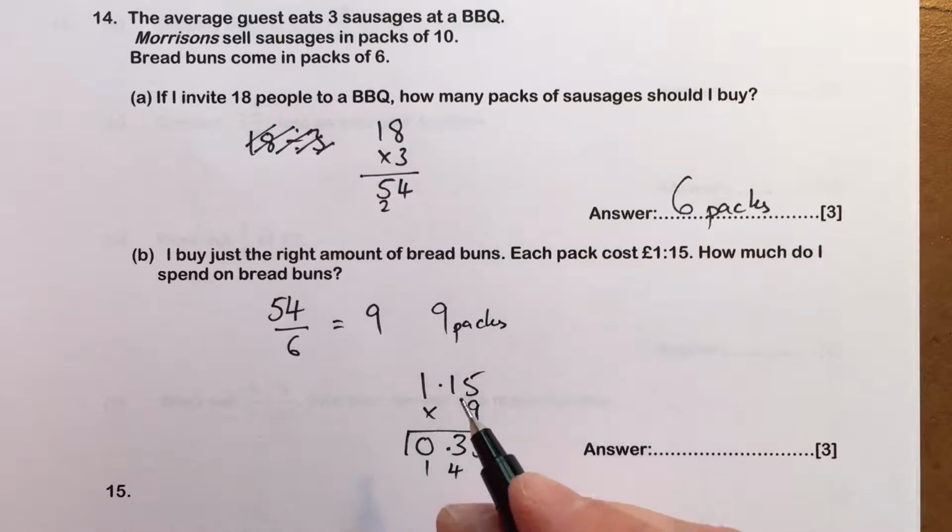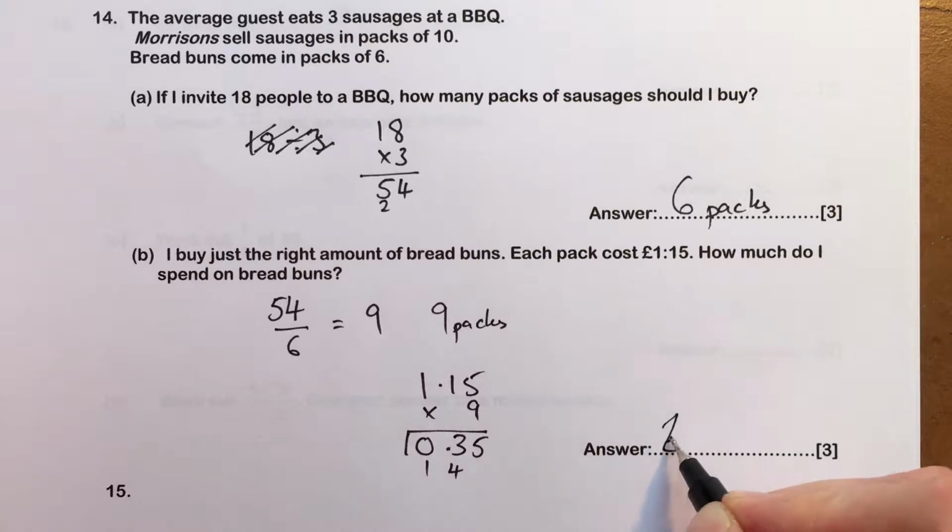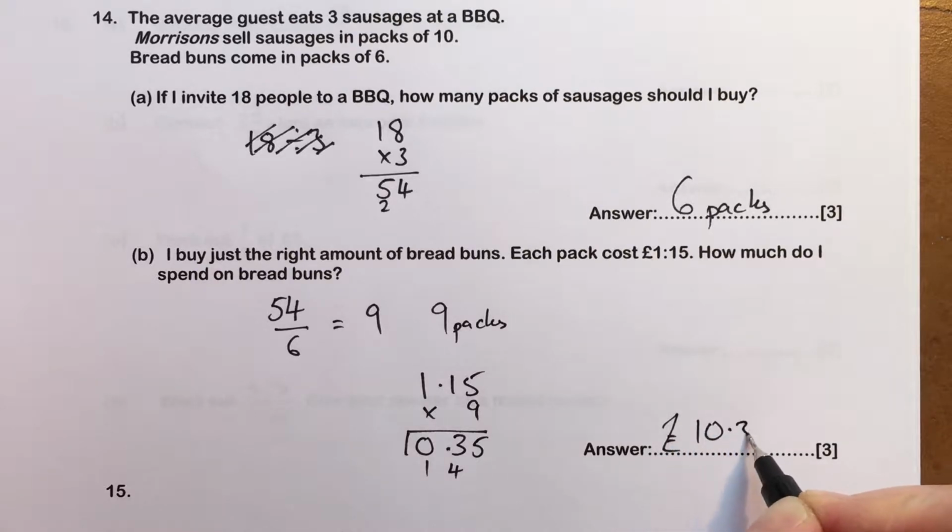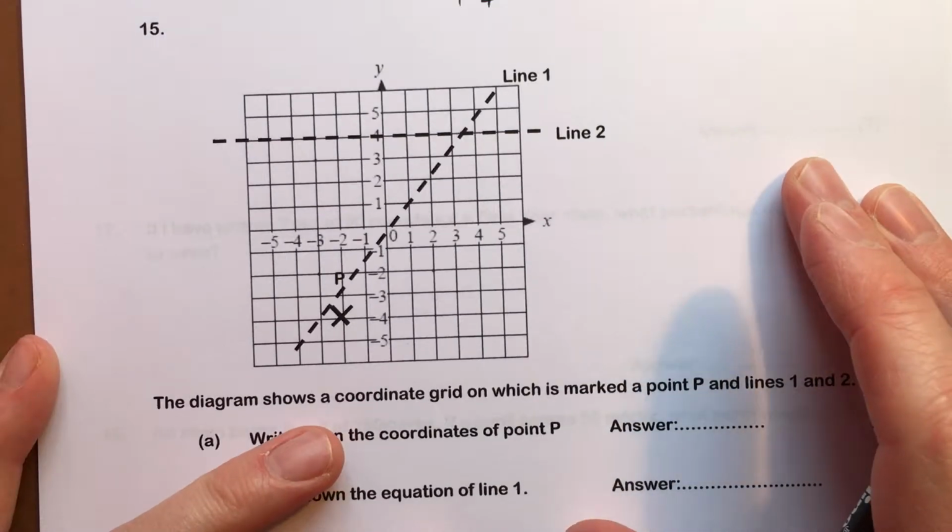Stop. Have a think. Does it make sense that if I'm buying 9 packs of something just over £1, it's costing me just over £10? Yes. If this had gone £103.50, I've probably got my maths wrong, rather than buying the most expensive bread buns in the world. Okay, £10.35. Lastly, if this had said 10.30, my answer needs to be 10.30 because I'm dealing with money. So I don't put 10.3 at the end. That would be wrong. Anyway, next question.